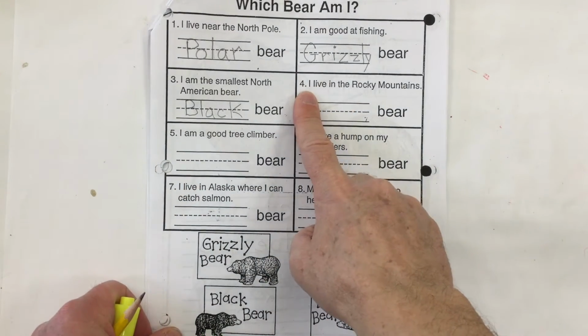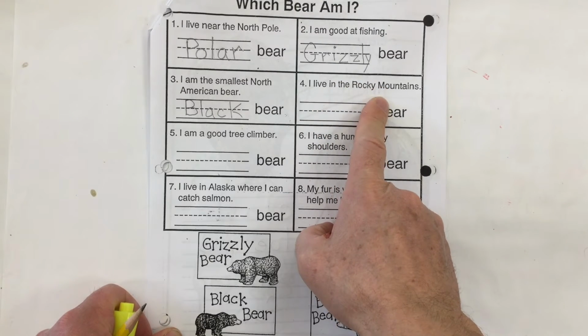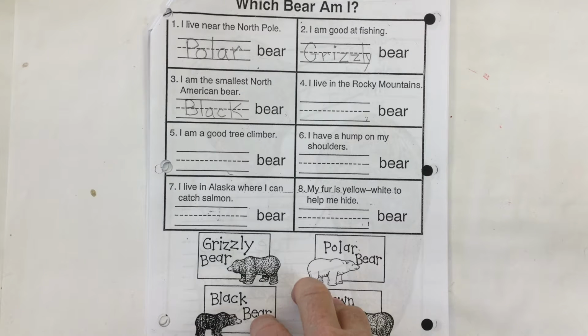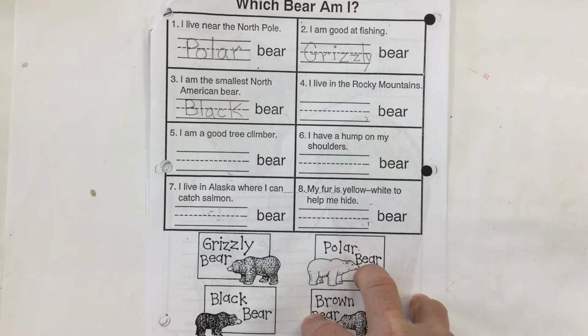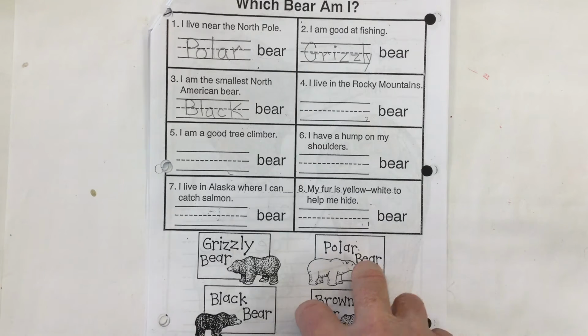Question number 4 says, I live in the Rocky Mountains. Which bear do you think that might be, Mila? Not the polar bear. Good guess, though. Which one do you think, Hudson? Yeah, brown bear or grizzly bear.